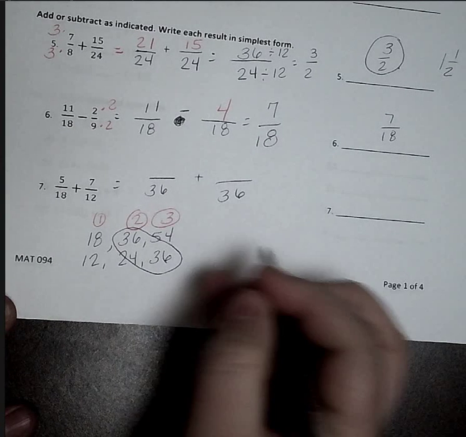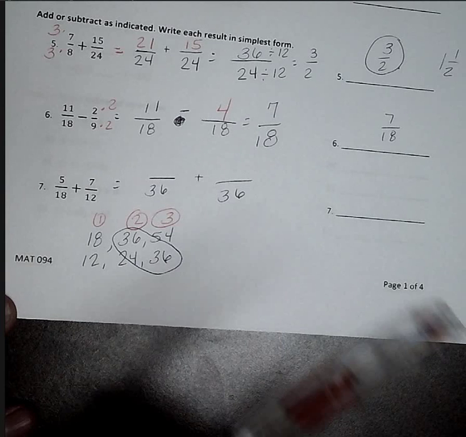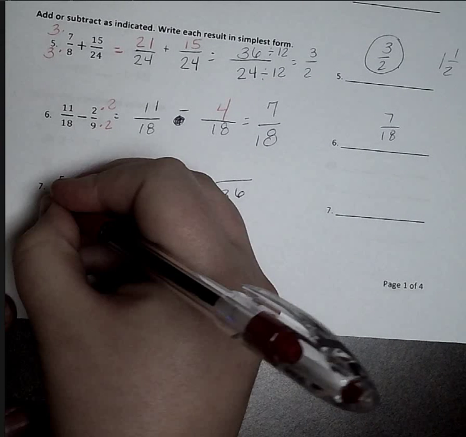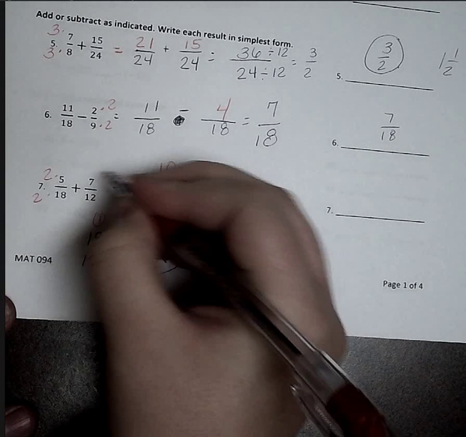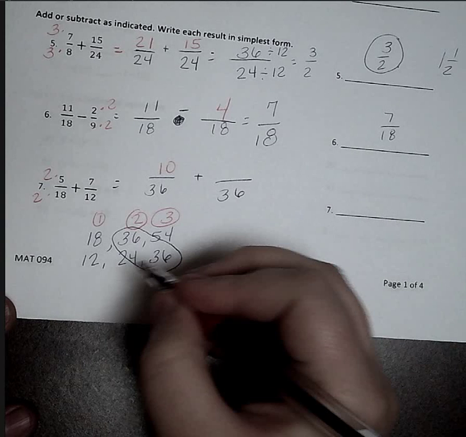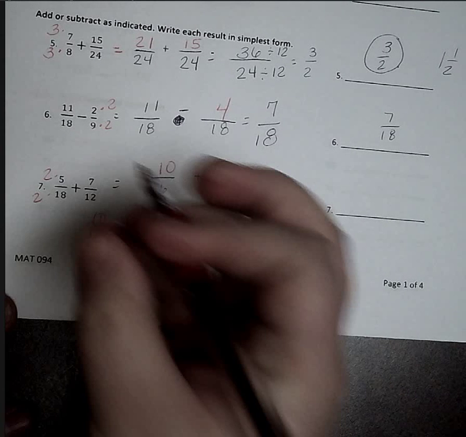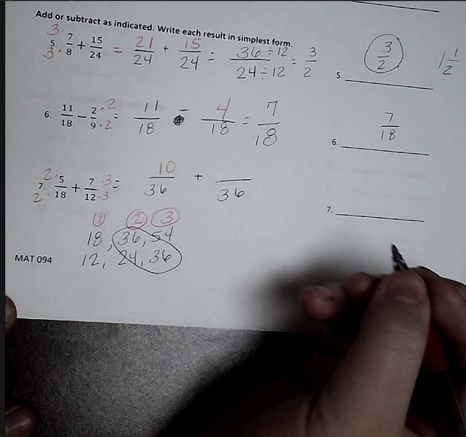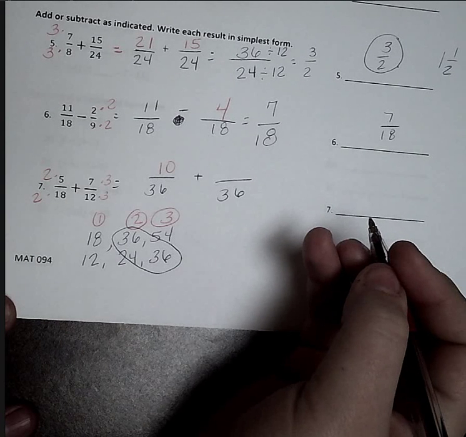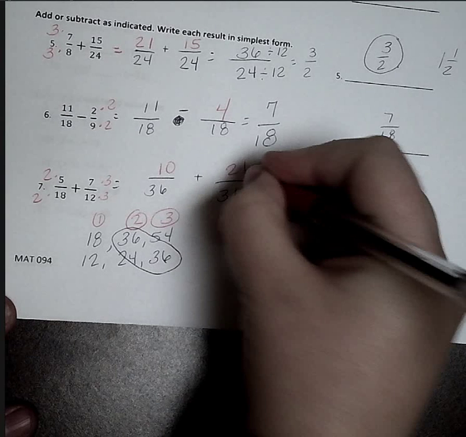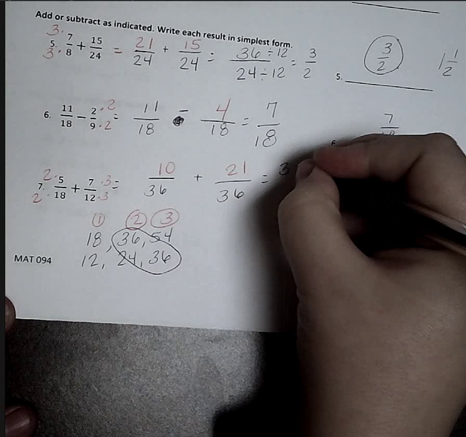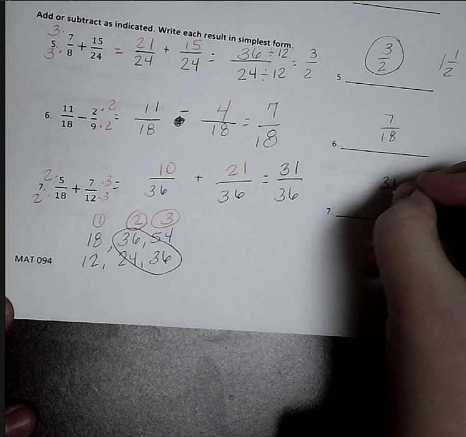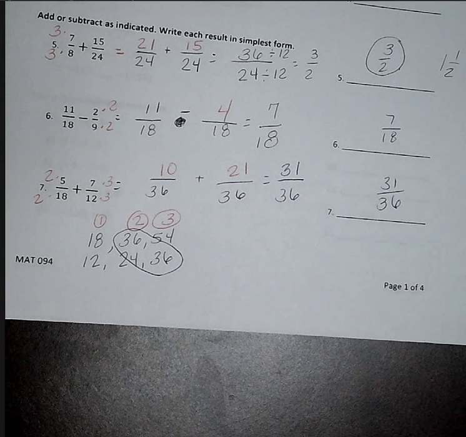So 18, in order to get 36, we multiplied it by 2. So my new number up here is a 10 because 2 times 5 is 10. And then for 12, I used my multiple of 3. So I multiply both of those numbers by 3. 7 times 3 is 21. So now I combine those to get 31/36. That does not simplify, so we are finished with that one.